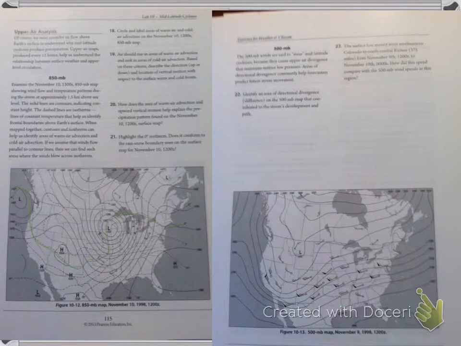So 850 millibars is occurring at a really high height here and at a lower height here. Now I'm going to look for areas where I think cold is occurring and areas where warm is occurring. I highlighted the 0 line just to help us see what's going on in the storm.